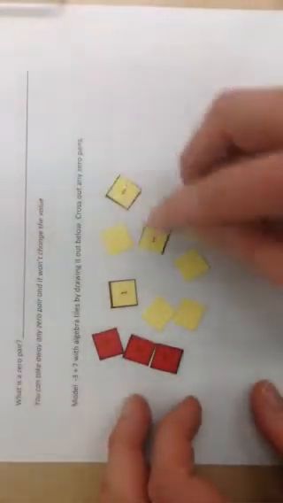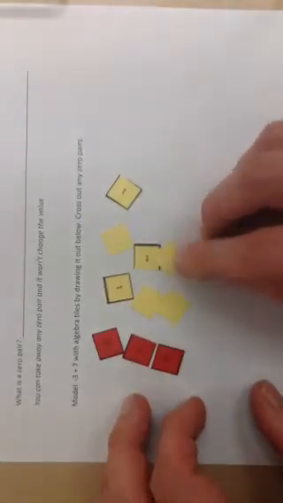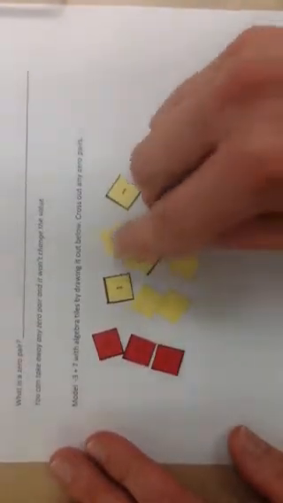Model -3 plus +7. So we're starting out with -3, and then the addition sign means put down, and now we need to put down 7 yellow tiles because that's a +7. Okay, so putting down 7 tiles, 1, 2, 3, 4, 5, 6, 7, right? So we put down -3, and you can draw this out on your sheet, and we put down +7.